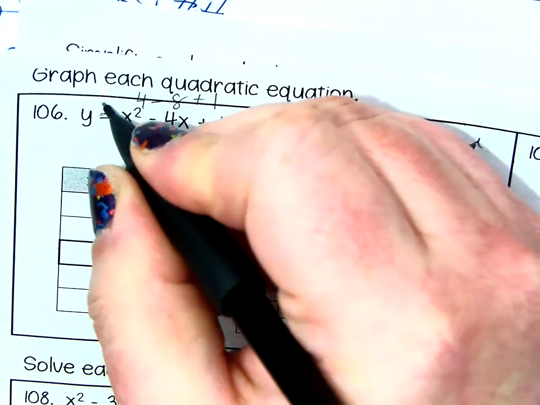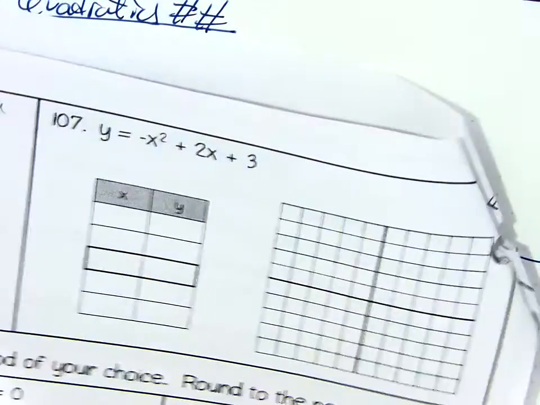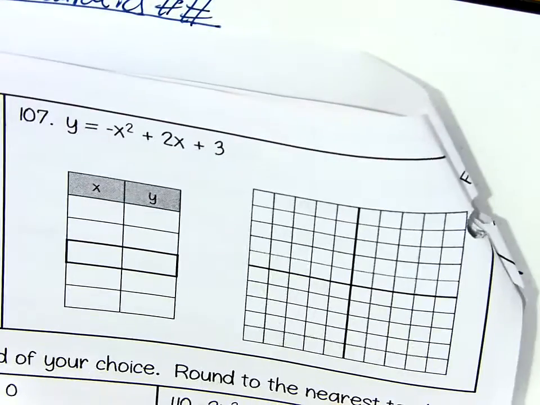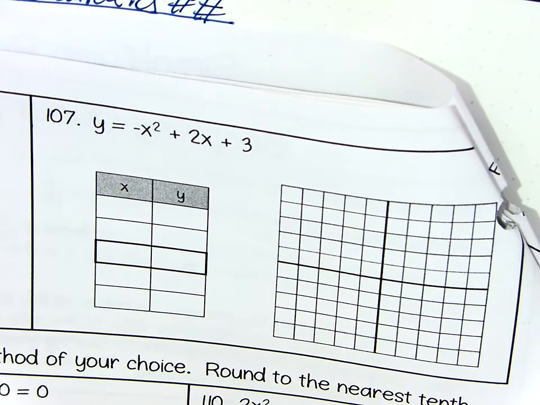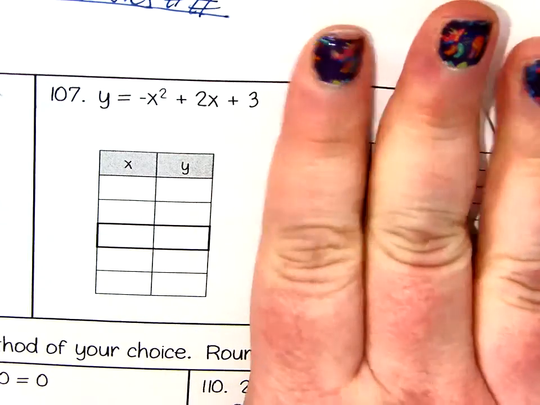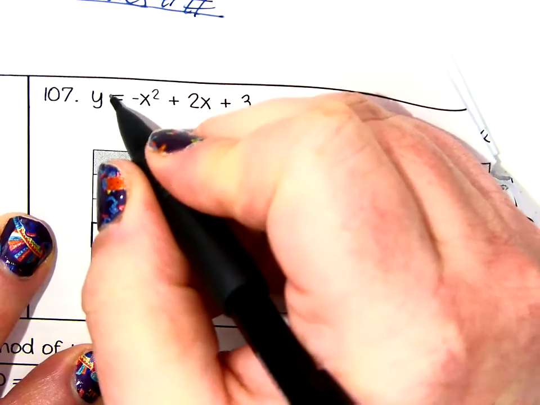Yeah? So why don't you guys try 107? The graphs are a little hard to do up on the board, so just try 107 at your seats. Get the graph. Oh, and you know what? Let's change it. Let's do another greater than or equal to.